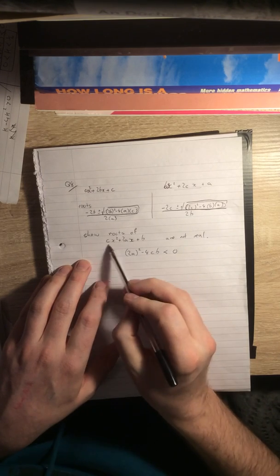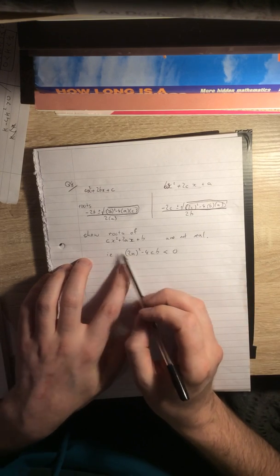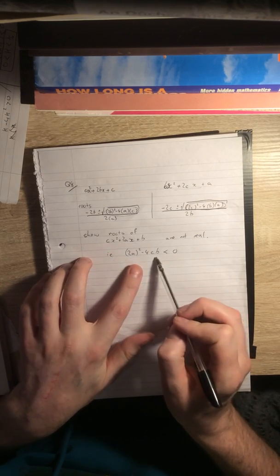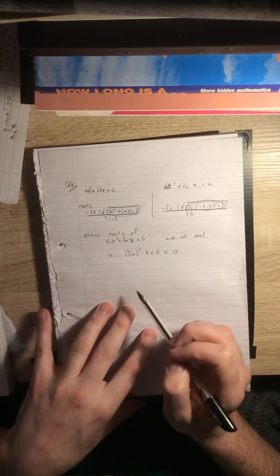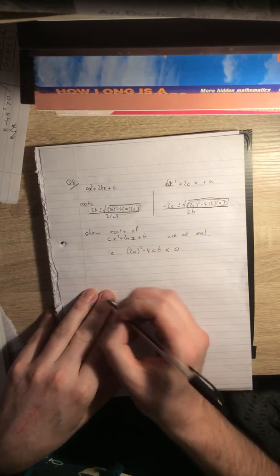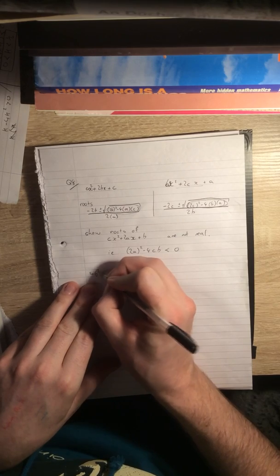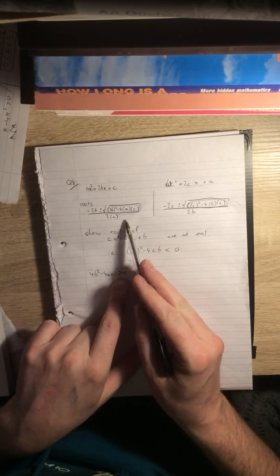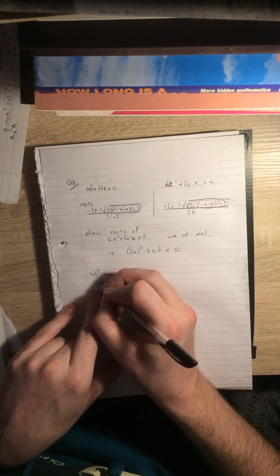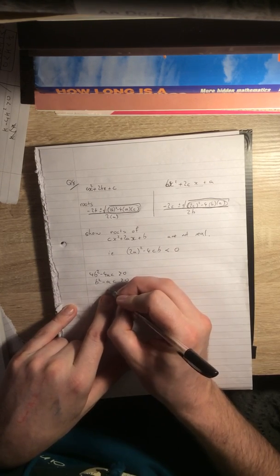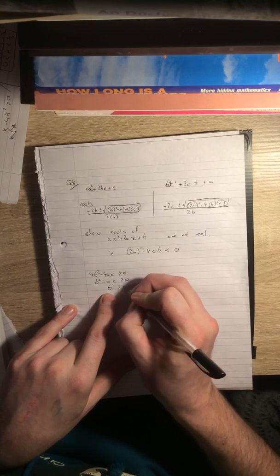Show that the roots of this function are not real, so show the discriminant for this one, b squared minus 4ac, is a negative number. Well, we know already from here that 4b squared minus 4ac is positive, which means b squared minus ac is positive, and means b squared is greater than ac.